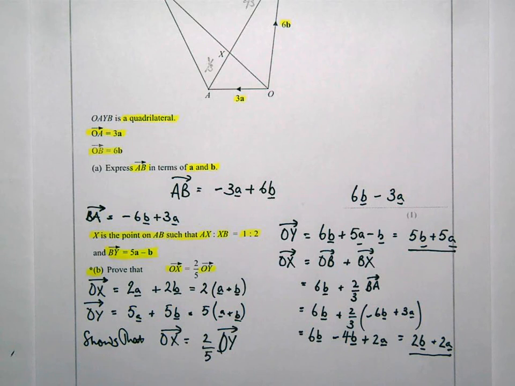But if you take your time, think about this, and go through each step, you should be able to do this, and you should be able to get most, if not all, the marks in this last part. There are 4 marks for it altogether, and this is an adequate proof of it.